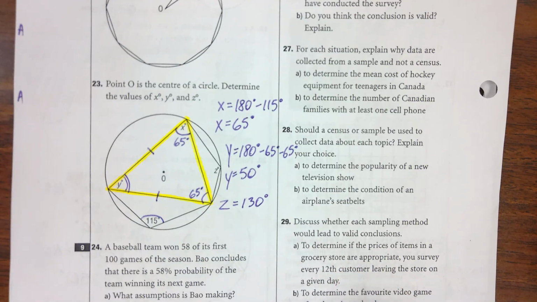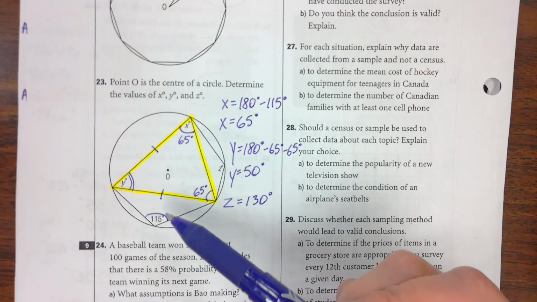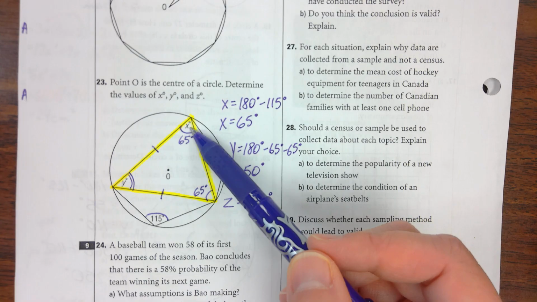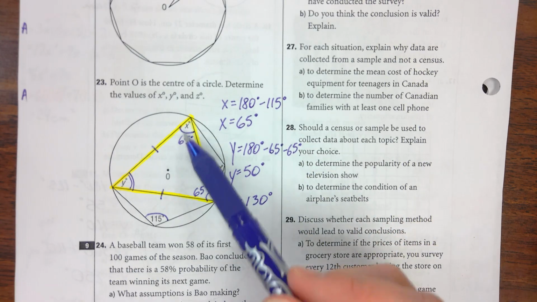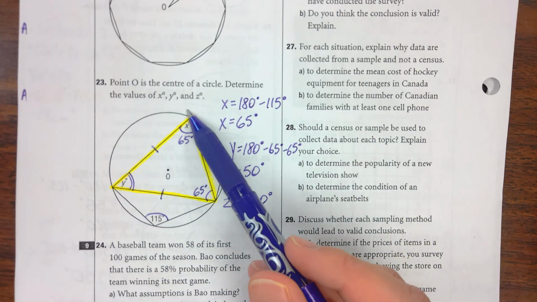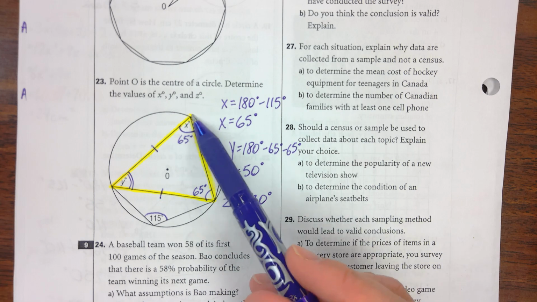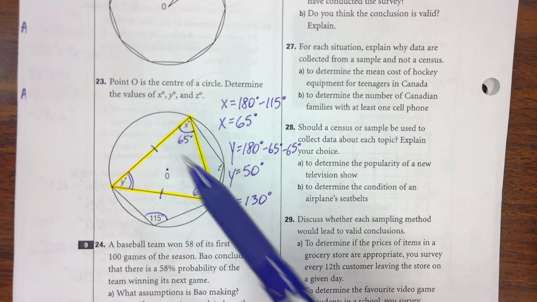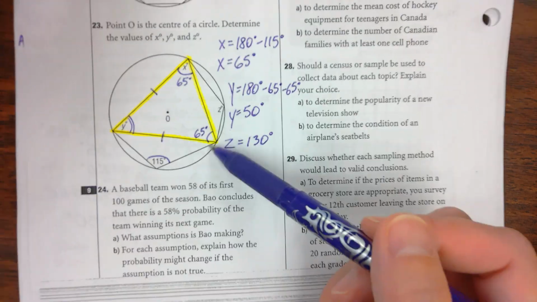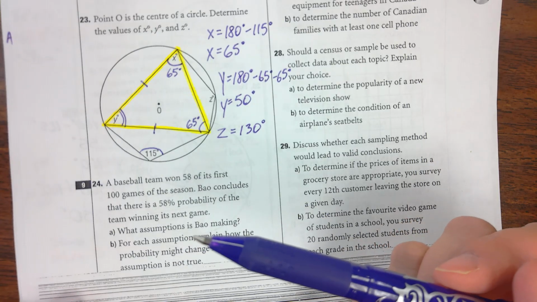All right. Number 23. So same thing. If this is 115, that means the opposite angle is 65. I do 180 minus that. What type of triangle is this right here? The highlighted one. What type of triangle, Melissa? What is this triangle called? Isosceles, right? How do you spell isosceles? Elena? Isosceles?